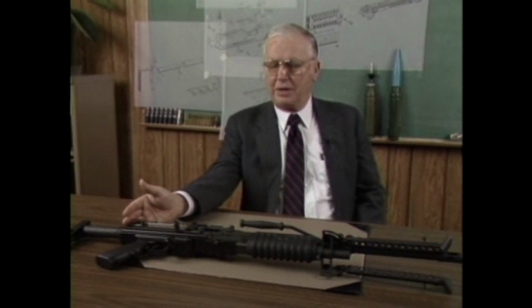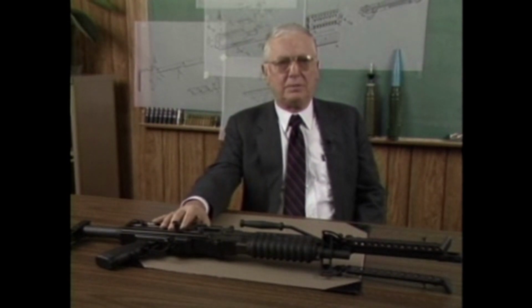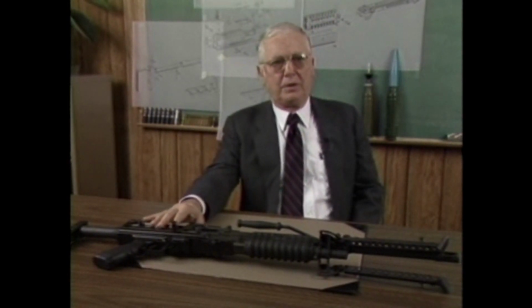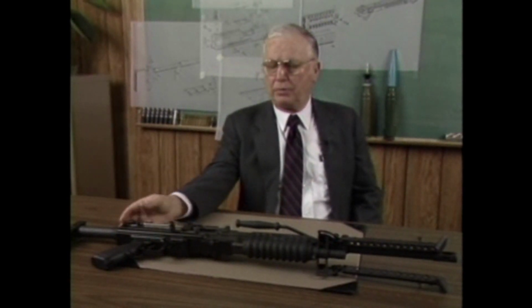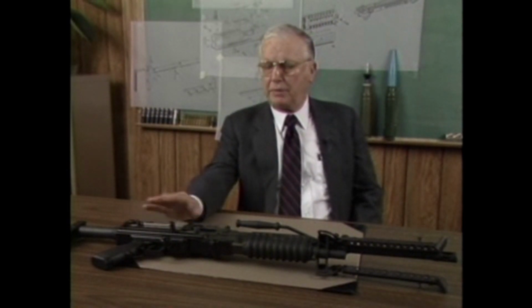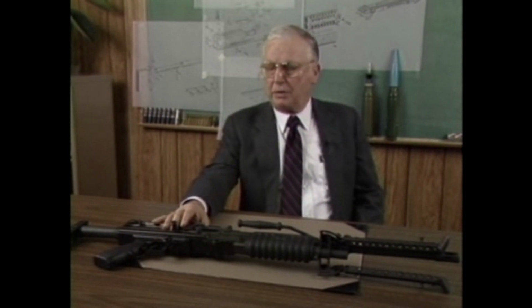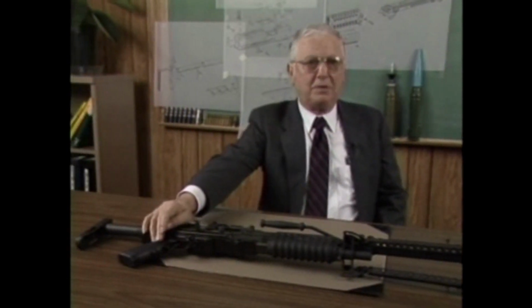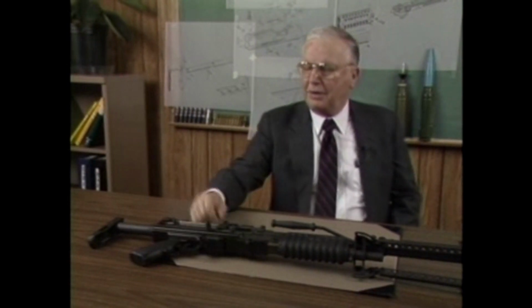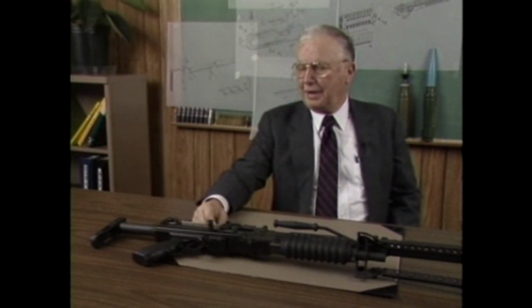So I tried to design the gun to take advantage of the least amount of setups and the capabilities of the computer-controlled machines. So that was the basic idea. I also borrowed the pistol grip off the M16 and a trigger guard.